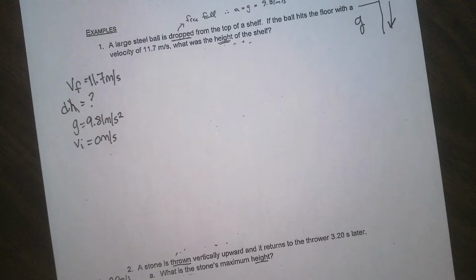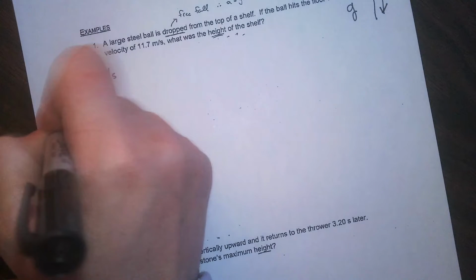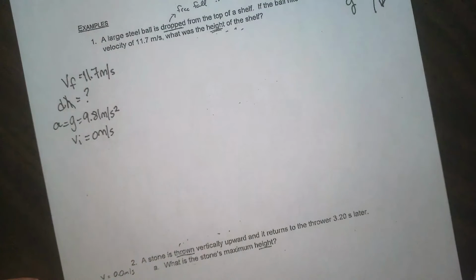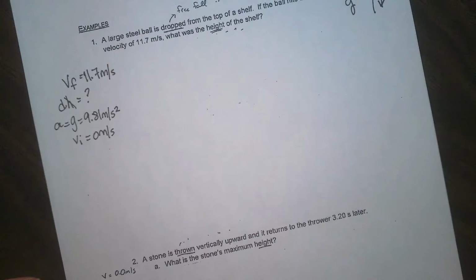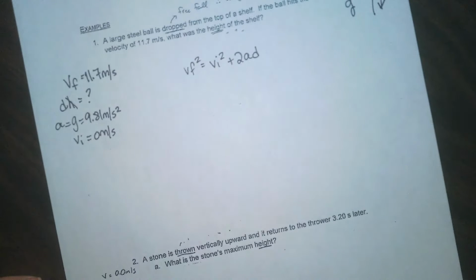Remember, there are five that we know plus one that we had to memorize, but we really don't have to memorize it because we have it unexpanded. I have VF, VI, and G being what? G is also known as A, right? Good job. VF squared is equal to VI squared plus 2AD.